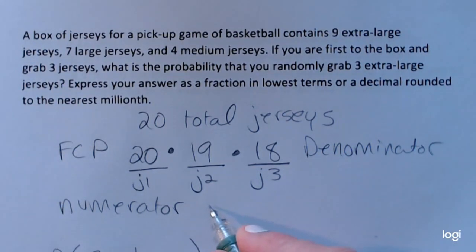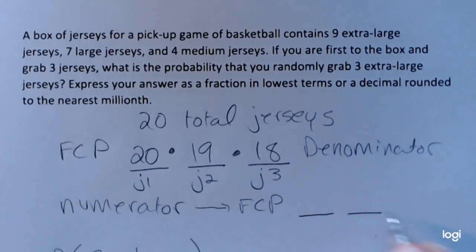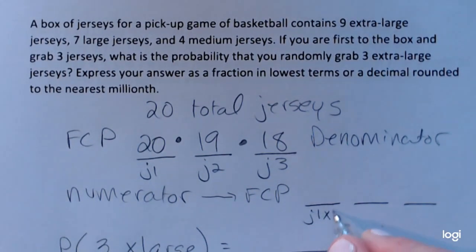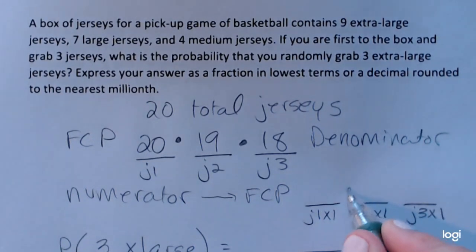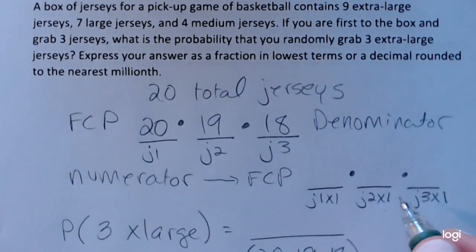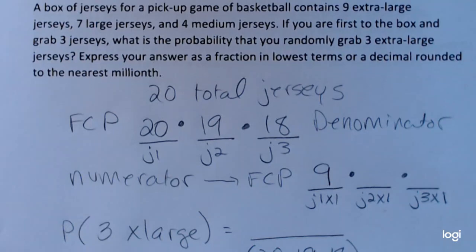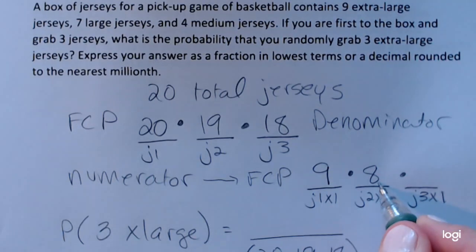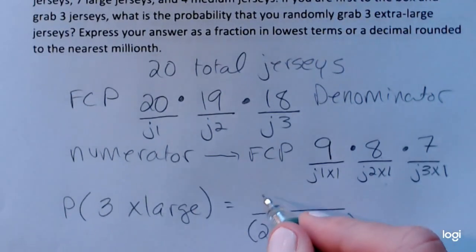Using the fundamental counting principle, I've got 3 jerseys, but this time they're only extra large: jersey 1 XL, jersey 2 XL, and jersey 3 XL. And again, we're multiplying across. Because we only have 9 extra large jerseys, this first slot will be filled with 9, but again, we're sampling without replacement. So we have 8 extra large jerseys left, and then 7. So this right here will be the numerator.